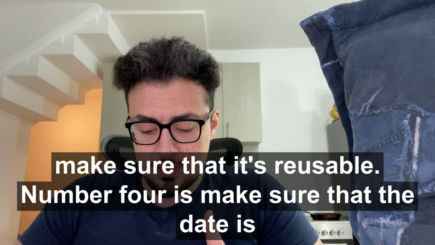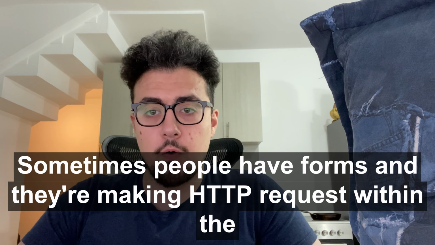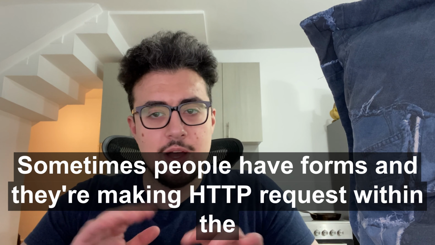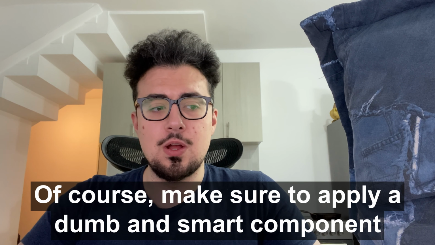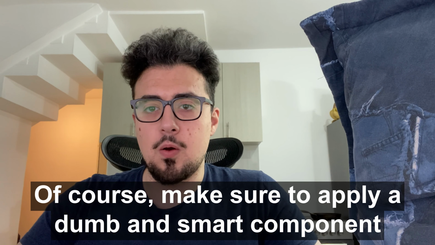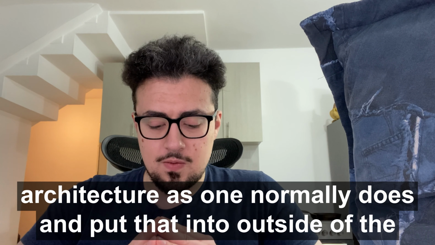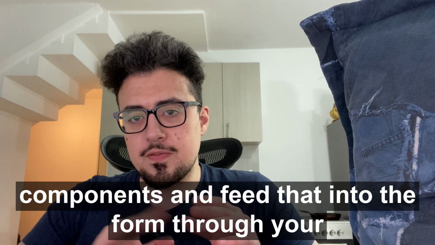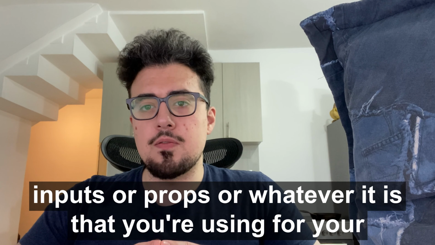Number 4 is make sure that the data is outside of the element. Sometimes people have forms and they're making HTTP requests within the form. Don't do that. Of course, make sure to apply a dumb and smart component architecture as one normally does, and put that outside of the components and feed that into the form through inputs or props or whatever it is that you're using in your particular framework.